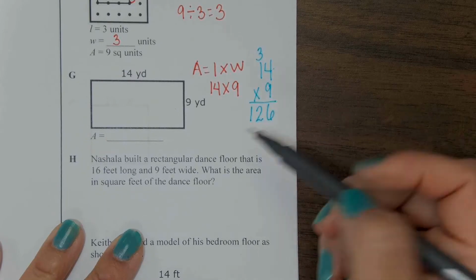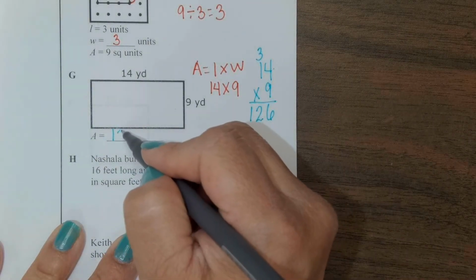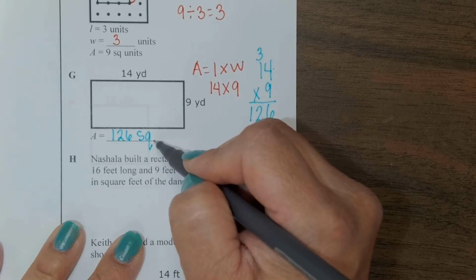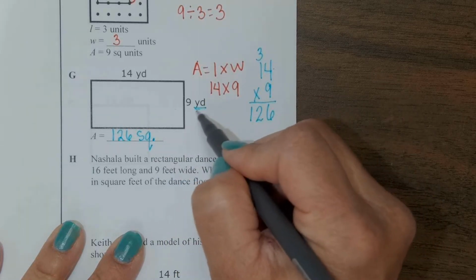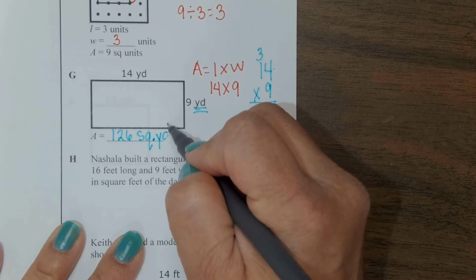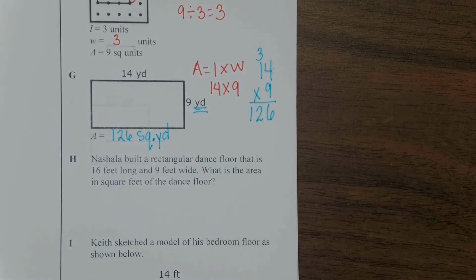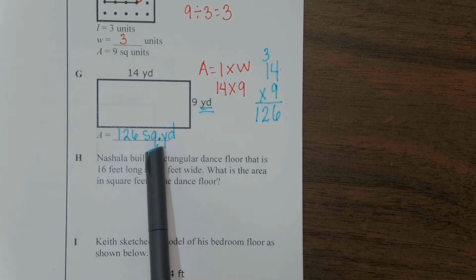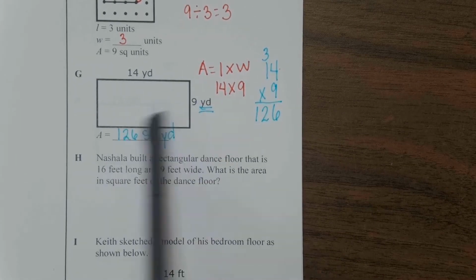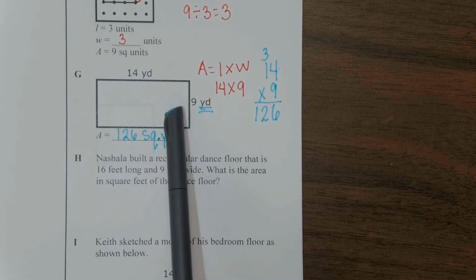So your area equals 126 square yards, okay, because they're measuring in yards. So square yards. So this covers an area of 126.